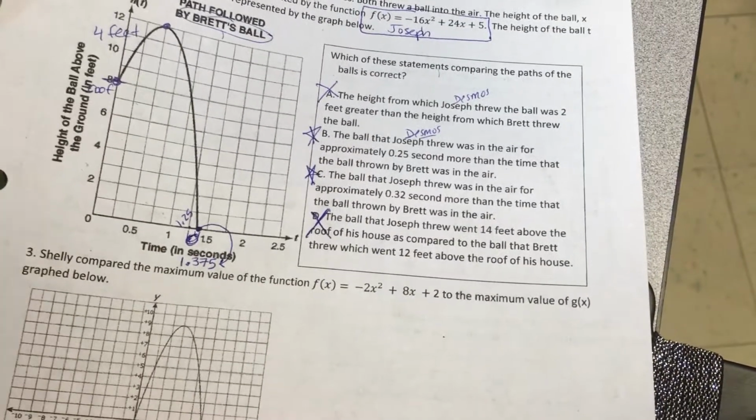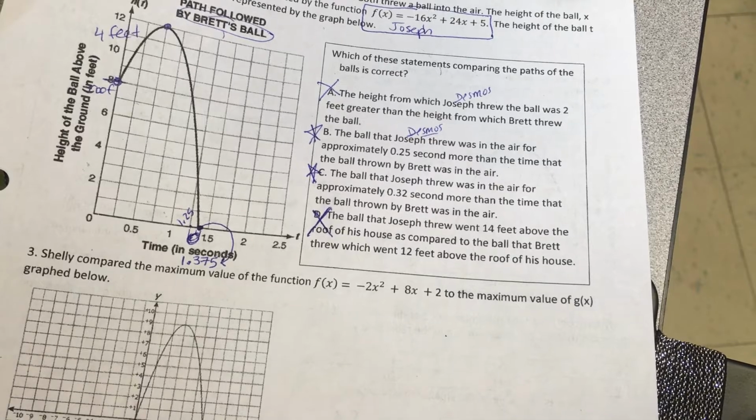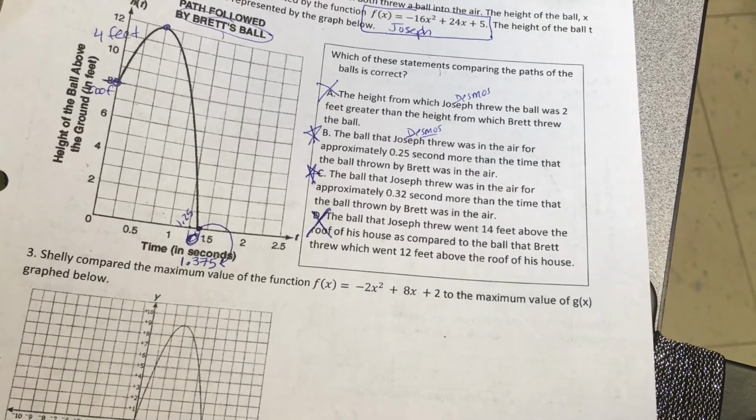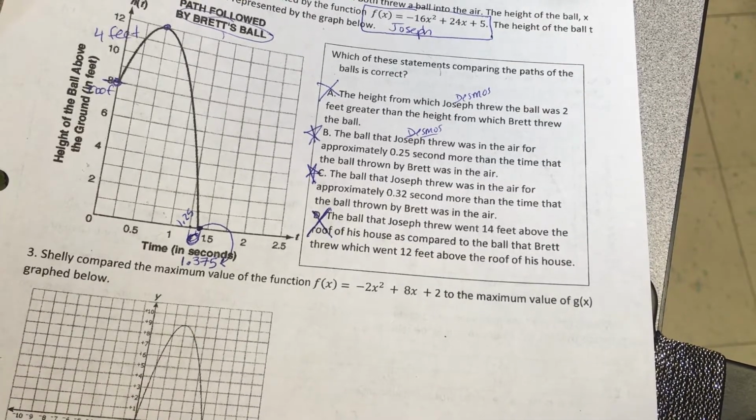0.31. So what is the best answer? C. 0.32 is closest to 0.31.